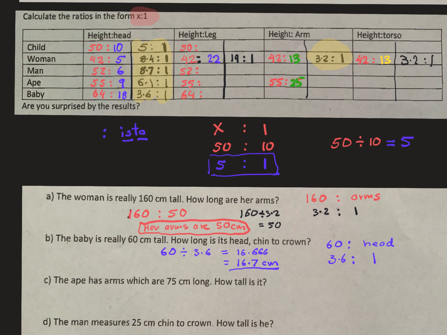The question now changes slightly because now we're asked how tall is the ape that has arms 75 centimeters long. So we want to know the height of the ape, and its arms are 75 centimeters long. The ratio of this, which we haven't yet calculated, so let me just do it straight away.